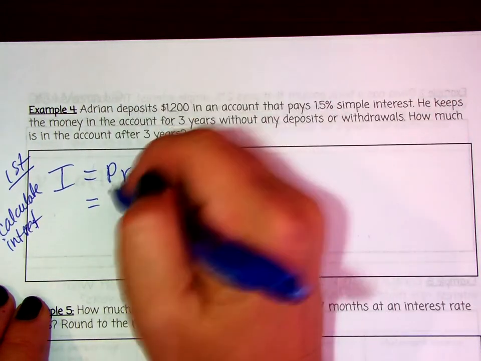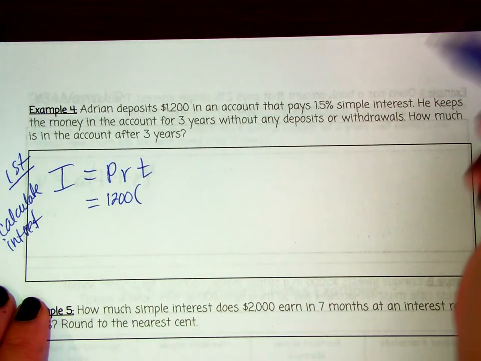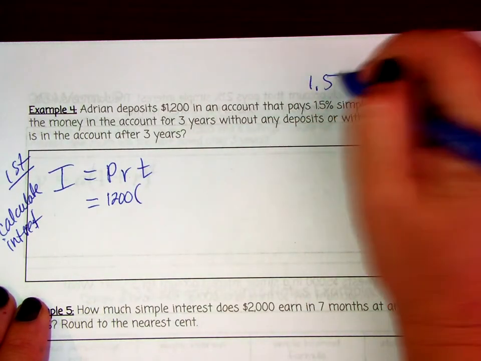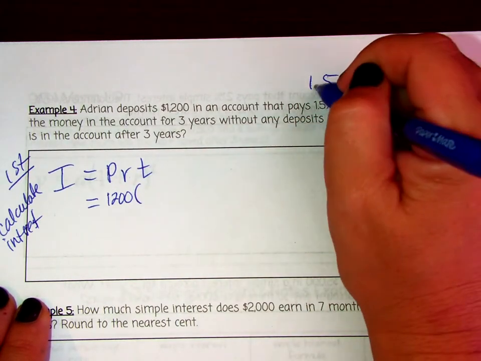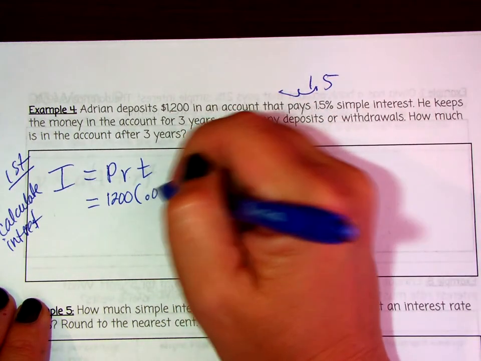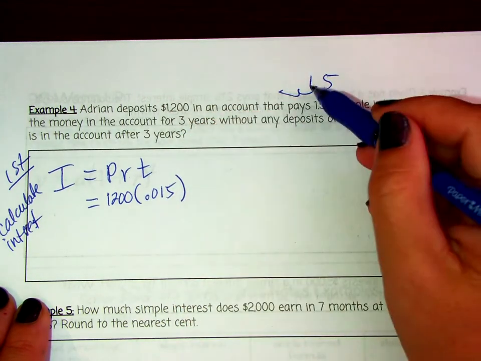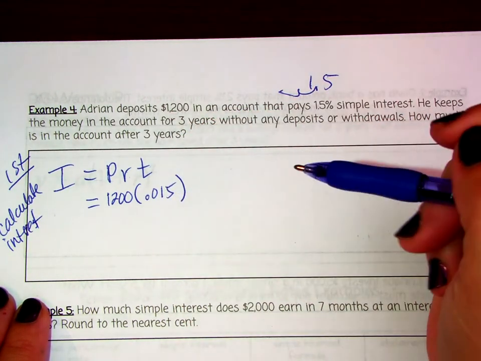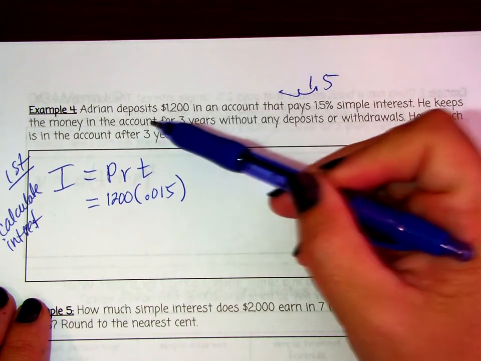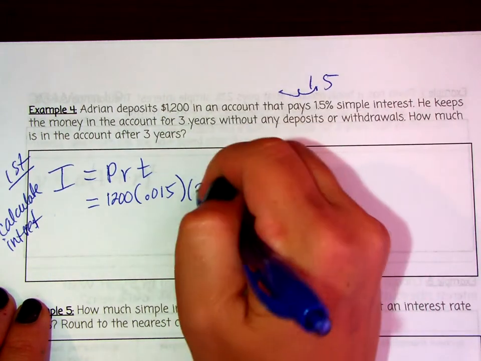So first we've got principal of $1,200, a rate of 1.5% simple interest. I need to convert that to a decimal. So my new decimal that I'm plugging in here is 0.015, and then times the time of 3 years.